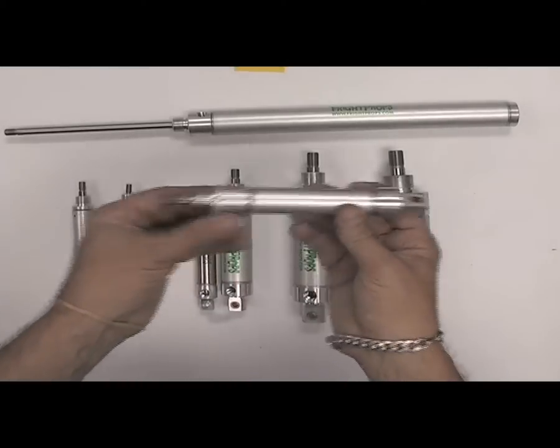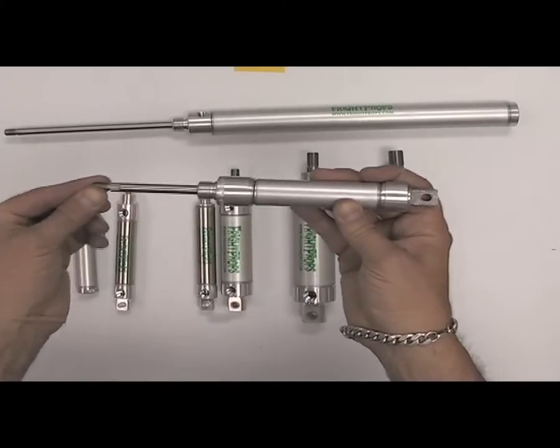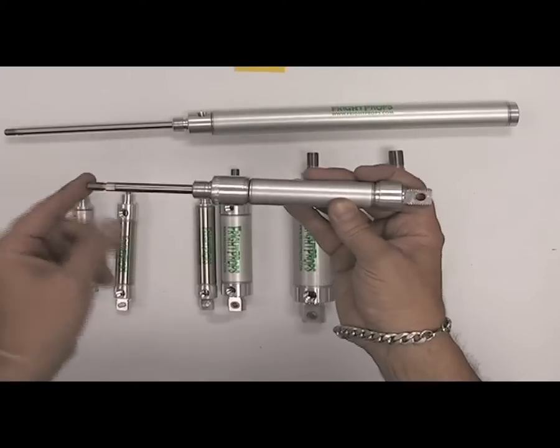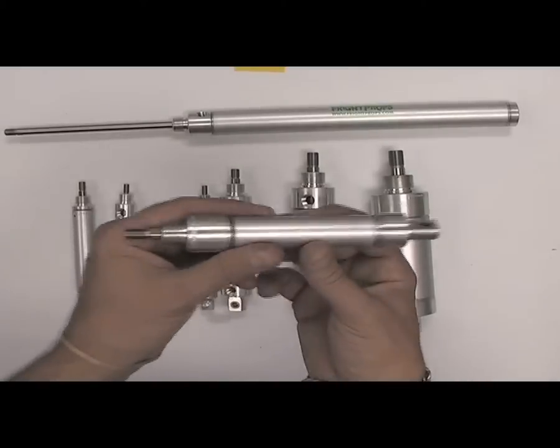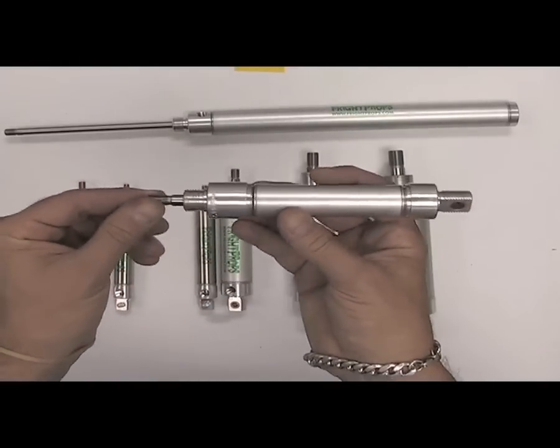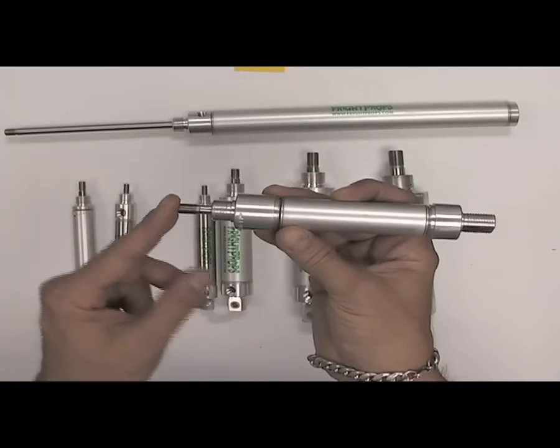Pneumatic cylinders provide linear motion. What that means is they can push something forward and backward in a linear motion. The first thing you need to specify when ordering a cylinder is the stroke. The stroke is how far the shaft is going to come out.